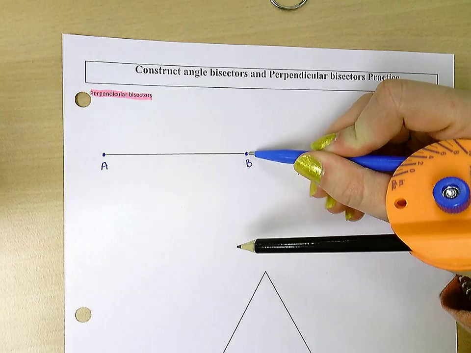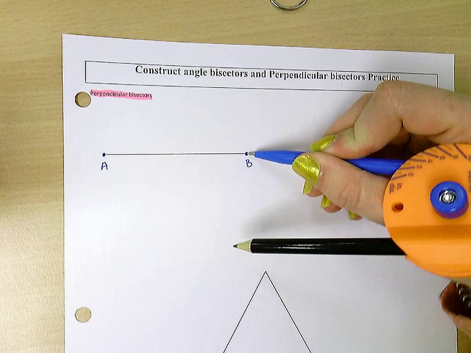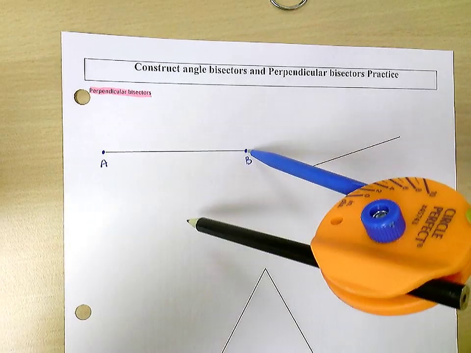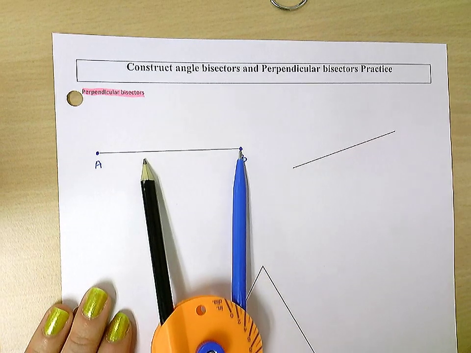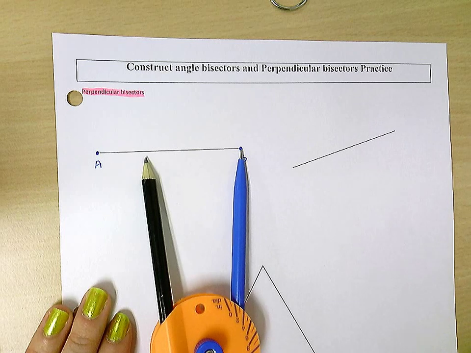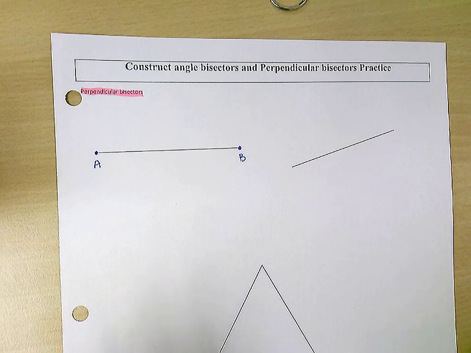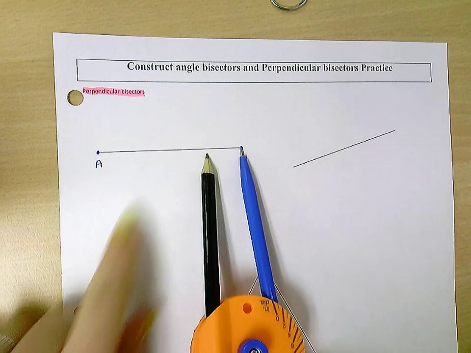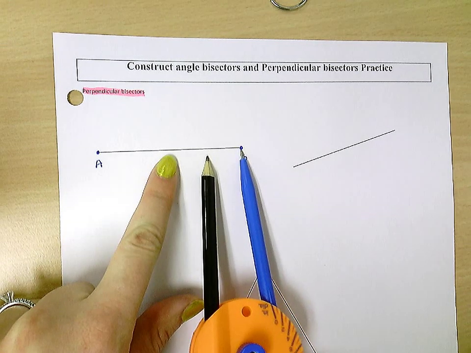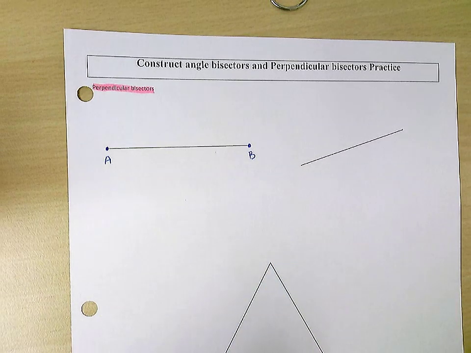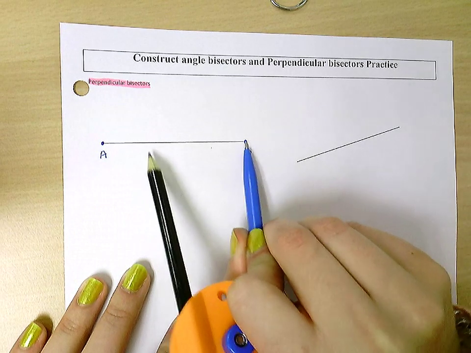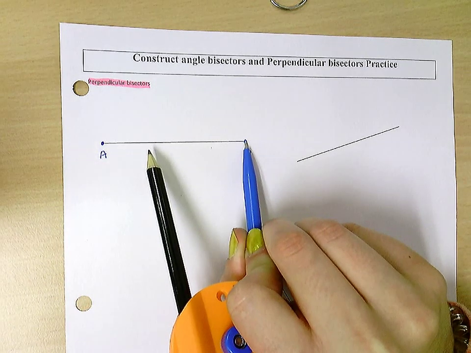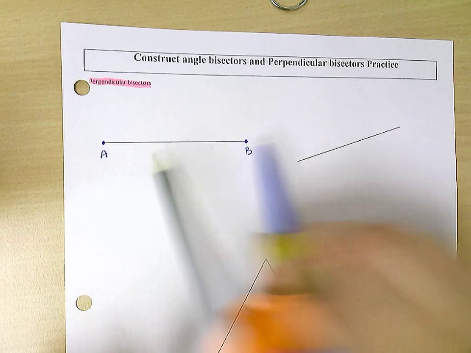You're going to put your compass on point B. Now when you're making this partial circle, you need to make sure that this is wide enough where it goes past the midpoint of that segment. If it's too small, like this, that is not past the midpoint of that segment. So it needs to be wide enough where it's greater than that midpoint. It doesn't have to be exactly the midpoint. Don't try and make it exactly the midpoint, just greater than it.